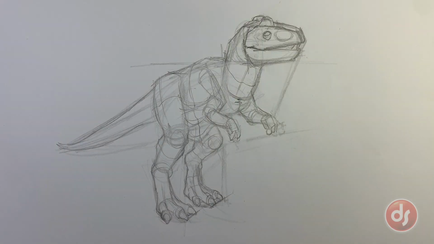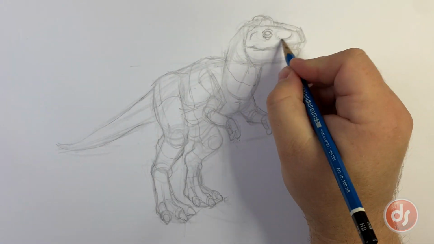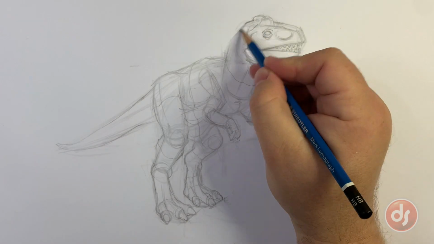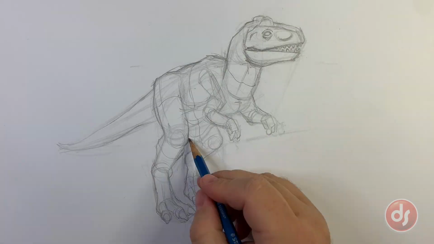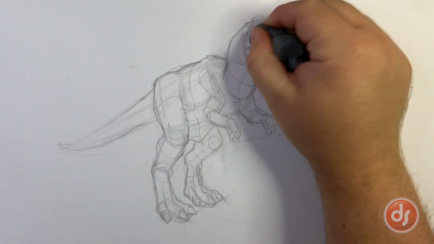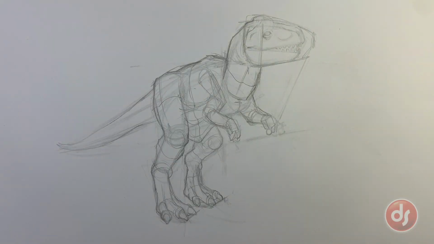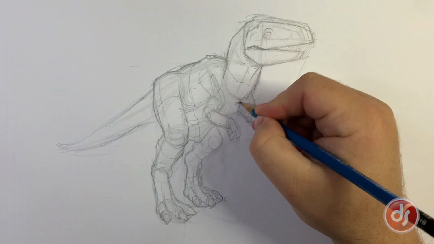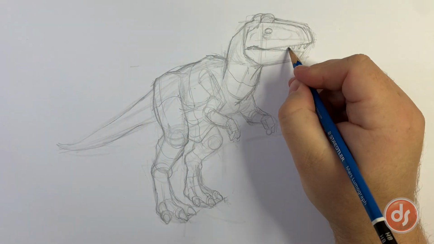Once I have built complexity into the drawing, I lighten my construction using a kneaded eraser and refine the details. As I looked at the drawing, I noticed the head seemed small, so I erased it, did more sighting, and fixed it. If something looks wrong, correct it.